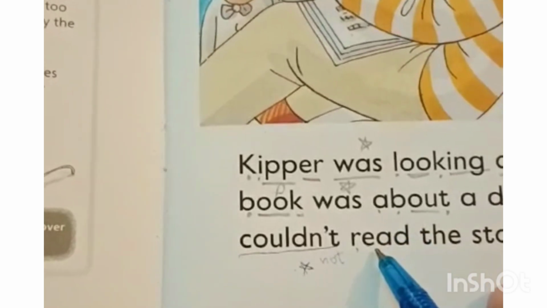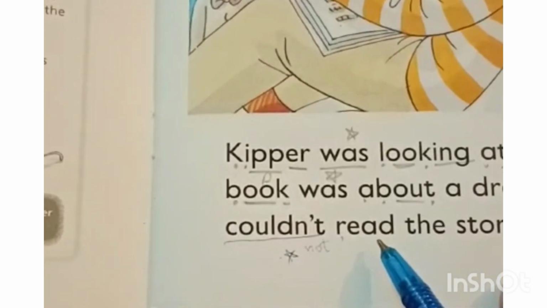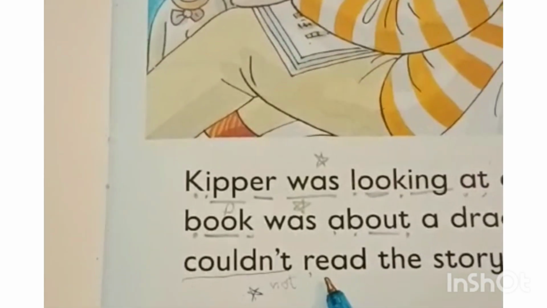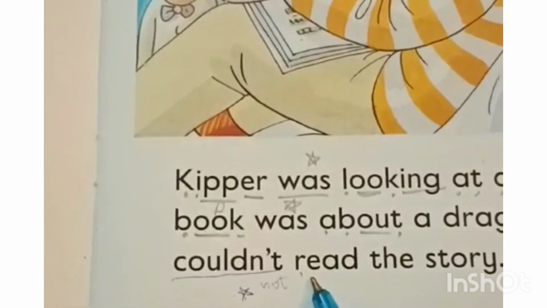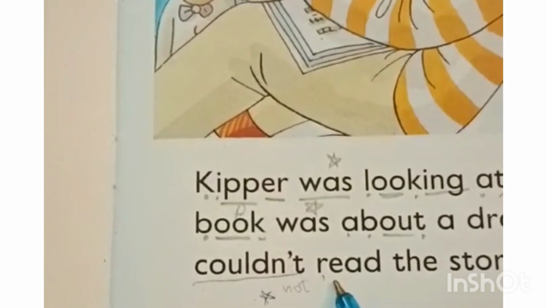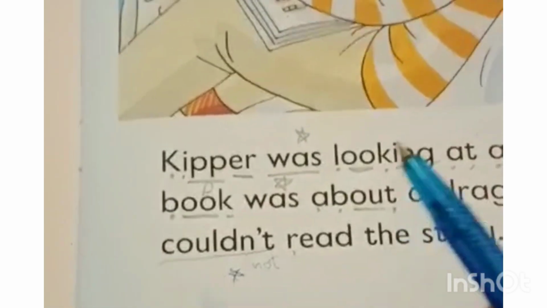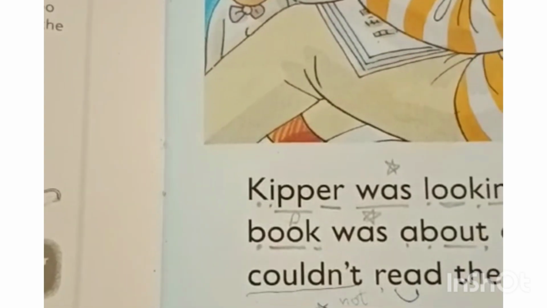Okay. Now we have vowels here. E is a vowel and A is a vowel. We have five vowels A, E, I, O, U. Here we can see two vowels in this word. So whenever you have two vowels together, the first one keeps talking and the second one remains silent. It means the first letter is E here. So E is talking, E is saying its name.